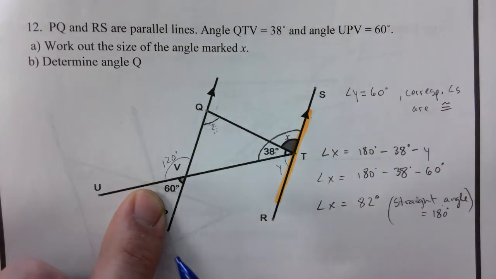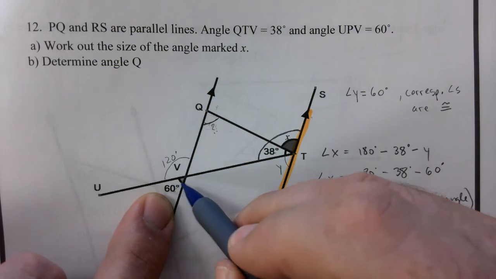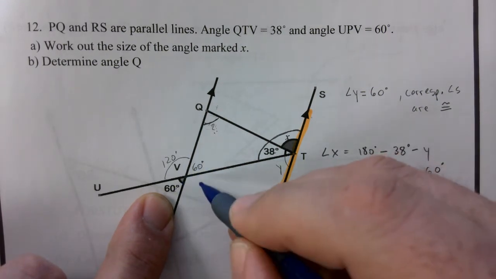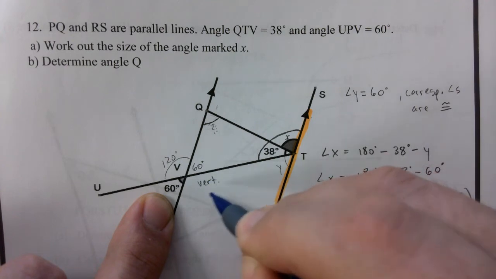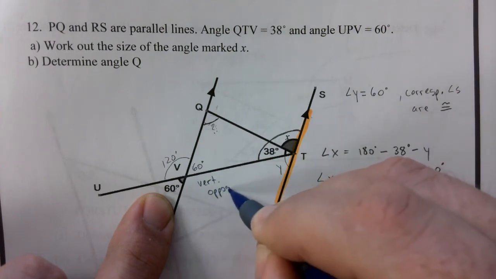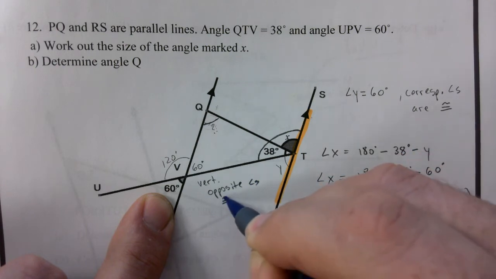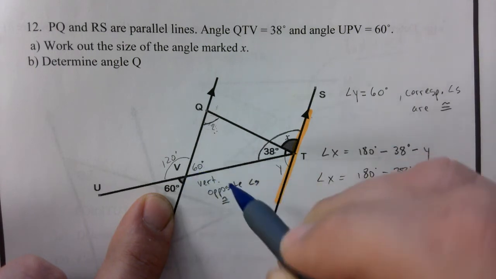But if it's this that they're asking for, my game plan is this. Vertically opposite angles are congruent. This is 60 here, so that's how I got that.